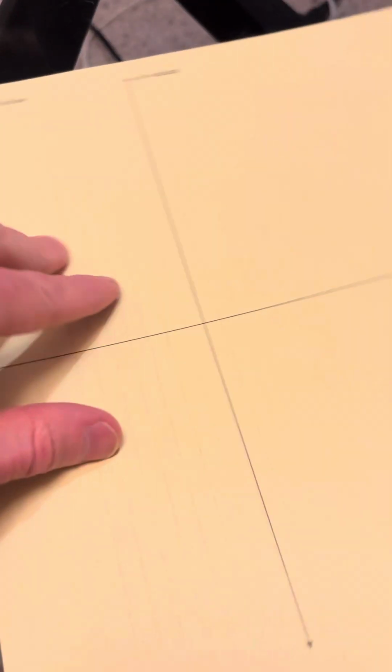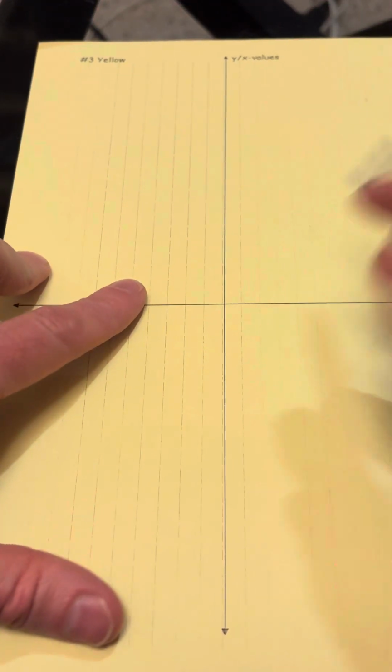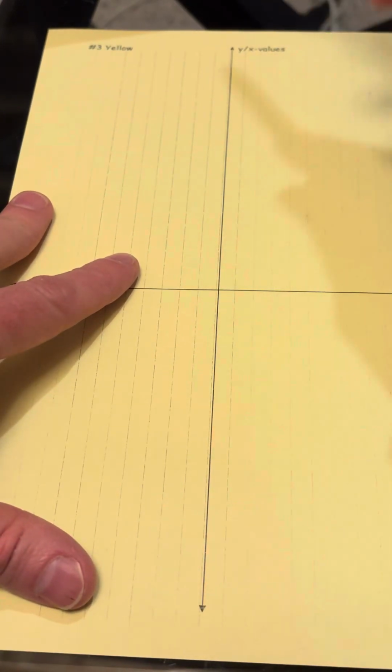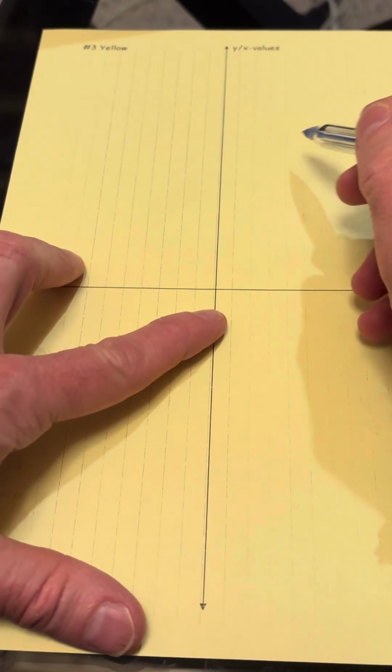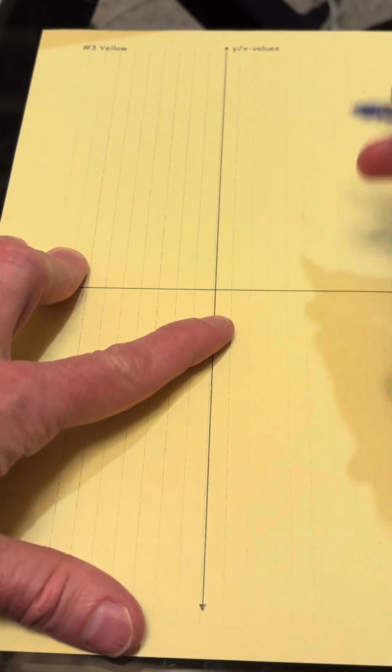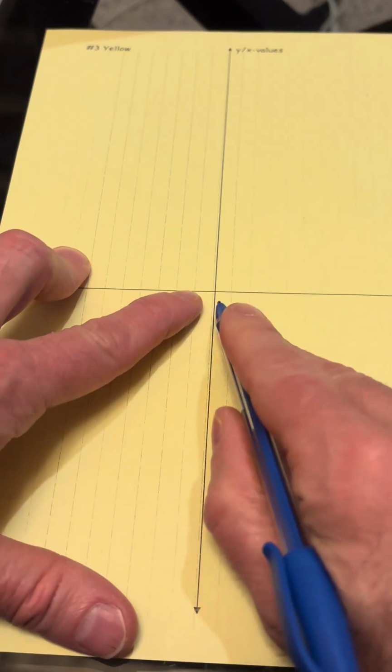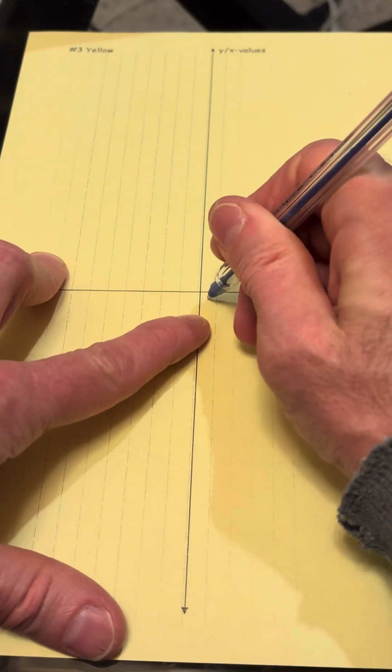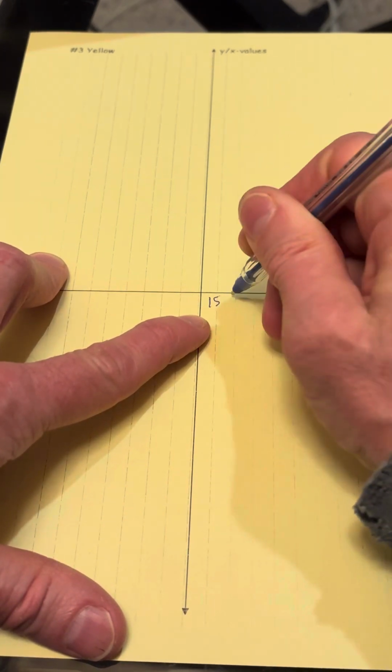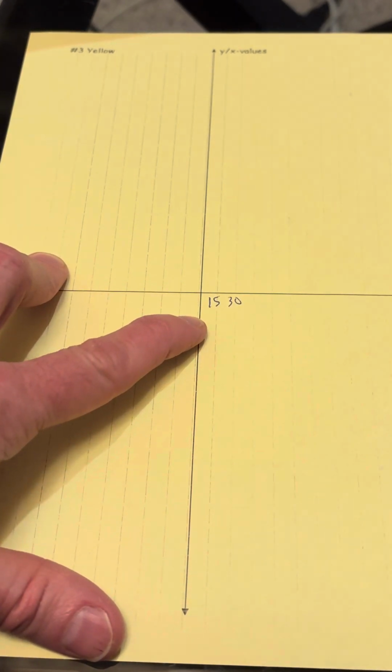So there's one final graph. You notice this one on the back is a much larger grid. There's a reason. Some of these values, as you do the division, will get a little bit bigger. Also, you will not have enough room here for all of these. So 15, 30, and it's perfectly fine.